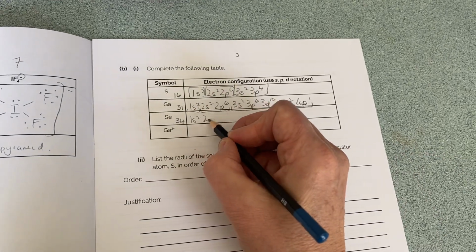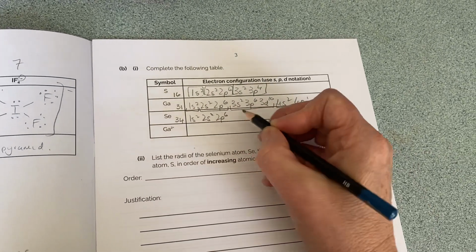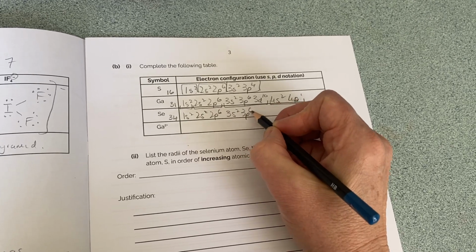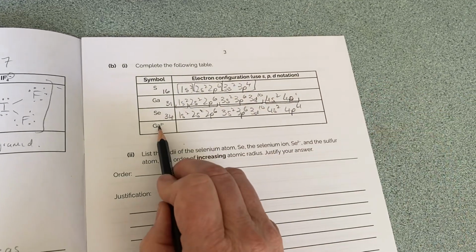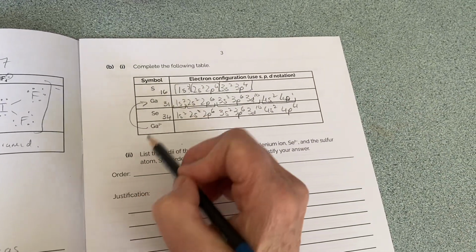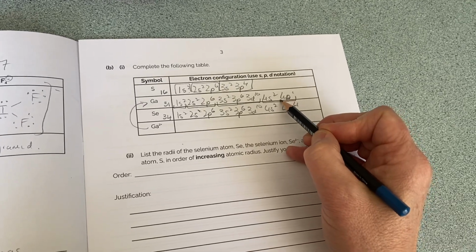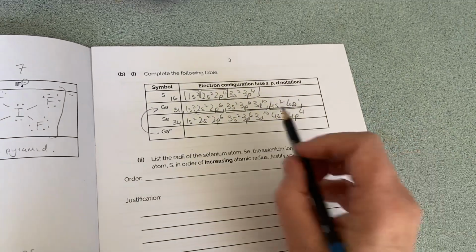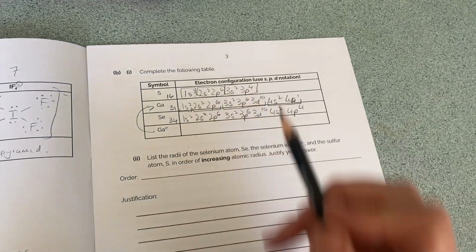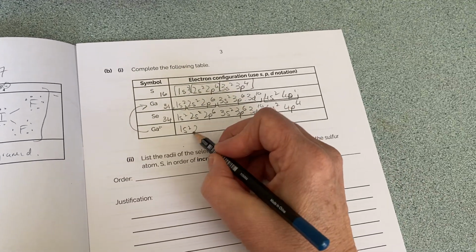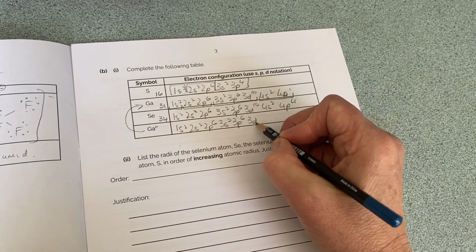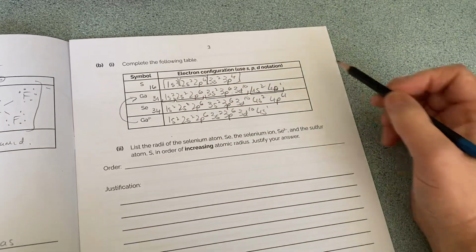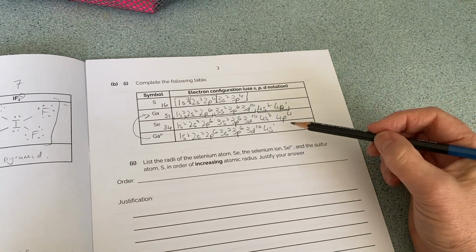34 is going to be the same as 31 with 3 extra electrons. So 4s2 and 4p4. And then Ga2+ is the same as Ga, but we're going to remove 1 electron from 4p and 1 electron from 4s. Some of you did remove it from the 3d because you put the 4s in there. So Ga2+ should be like this. Okay, and you needed to get 3 of those for the achieved. Luckily, most of you got these first 3, so that was good.